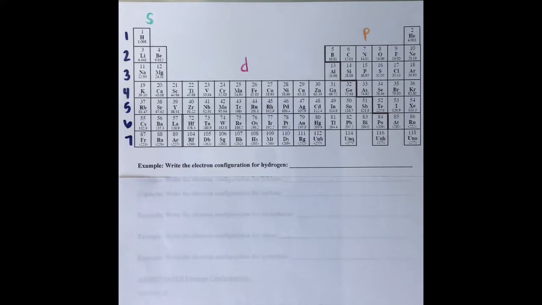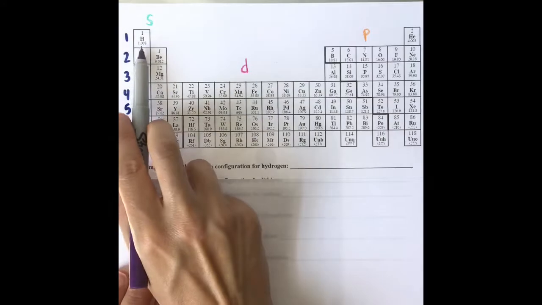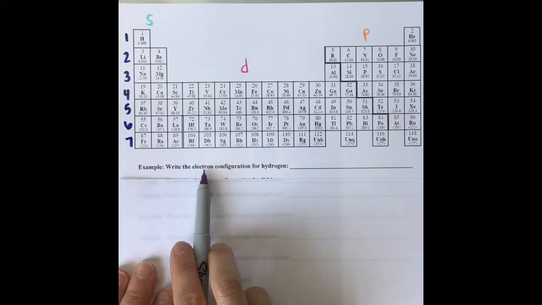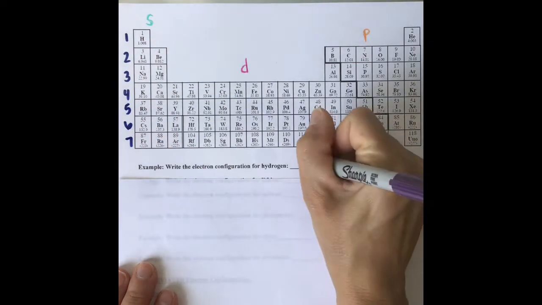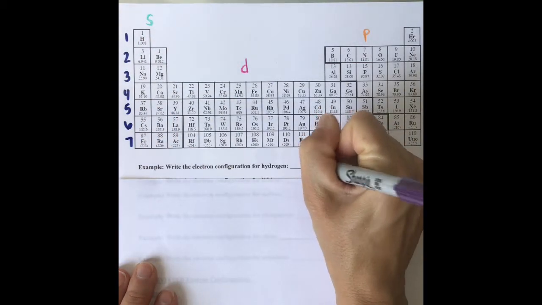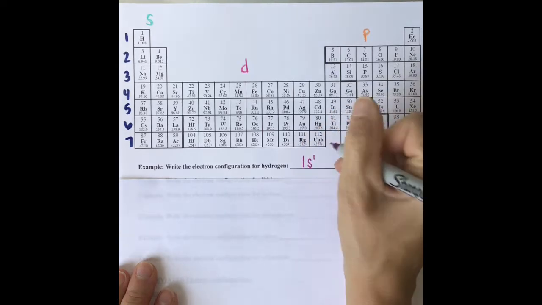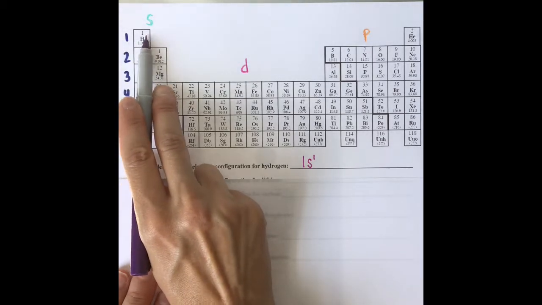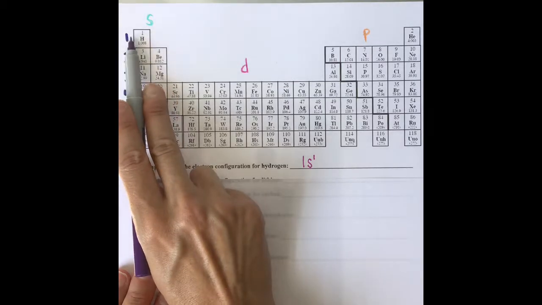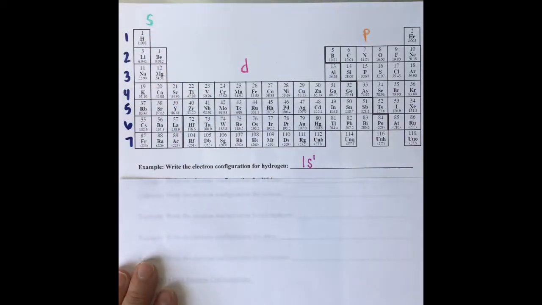So let's just jump into an example. We're going to start really easy with hydrogen. And I want to write the electron configuration. Well, hydrogen only has 1 electron. So its electron configuration is going to be 1s1. I put the energy level, which is the row, 1. I'm in the s block, and I have 1 electron, 1s1.